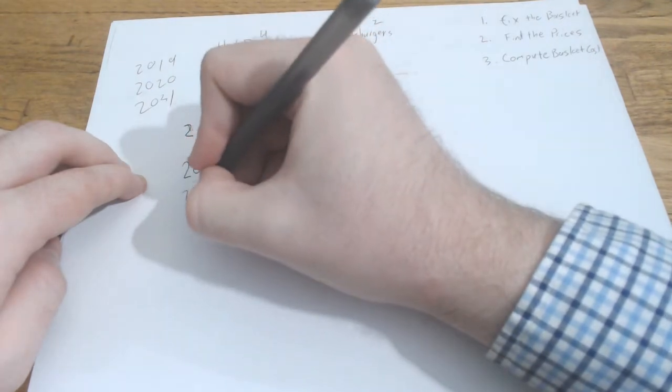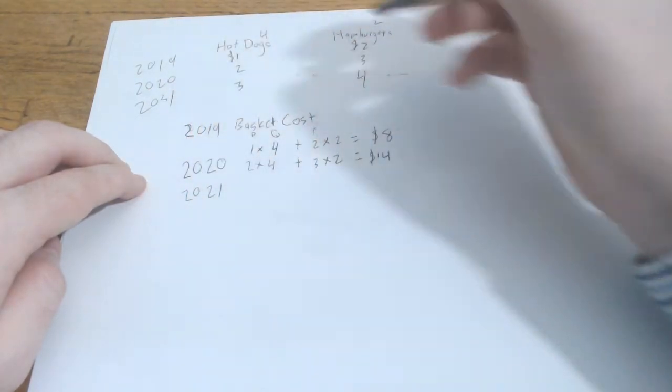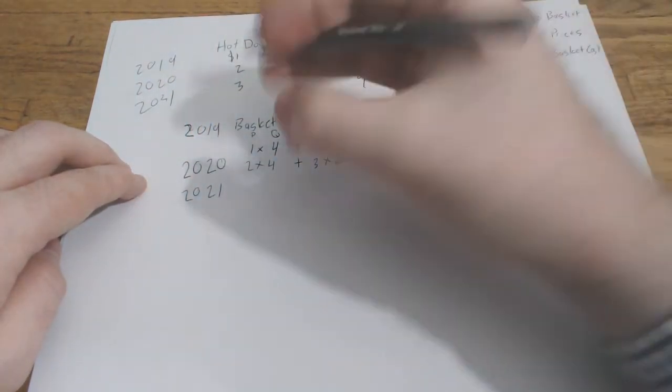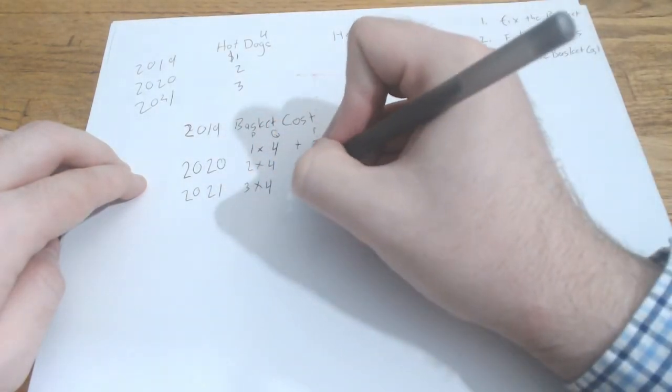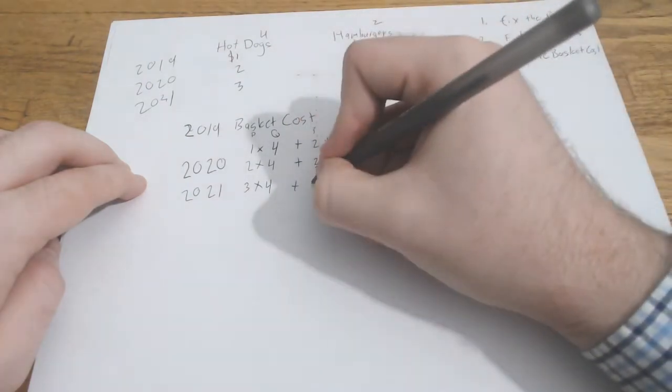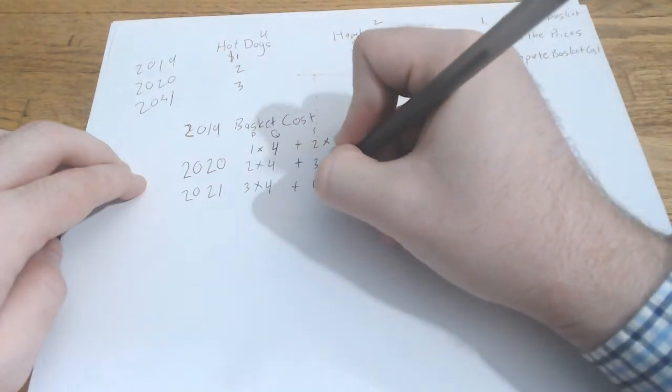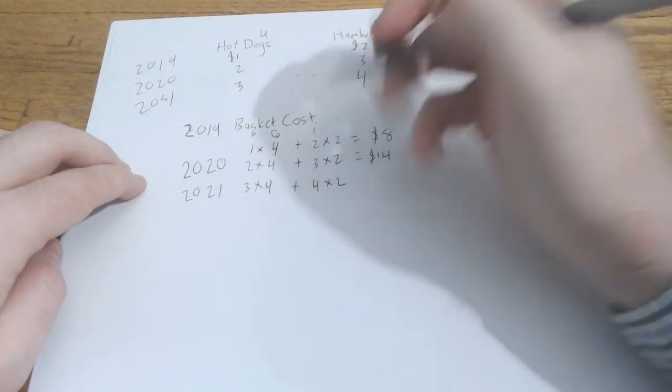And we'll do 2021. It's going to be 3 times 4 plus 4 times 2. It's going to be 12 plus 8, which is going to be 20.